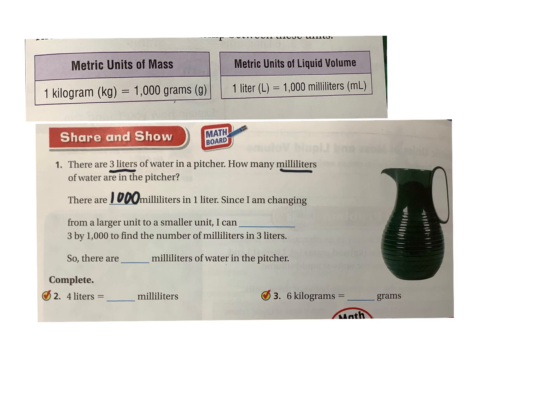Since I am changing from a larger unit to a smaller unit, I can multiply 3 times 1,000 to find the number of milliliters in 3 liters. And let me just take you through the way my brain does it. I always start with the base amount. 1 liter is equal to 1,000 milliliters.